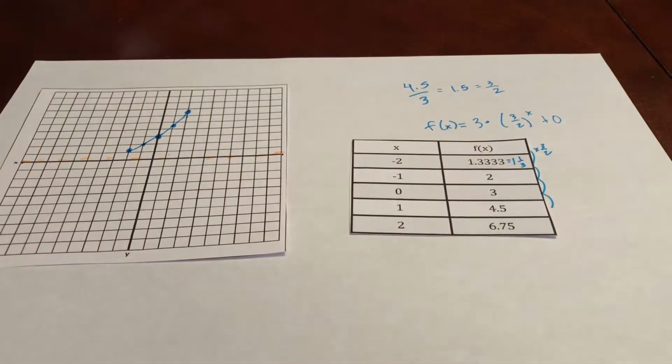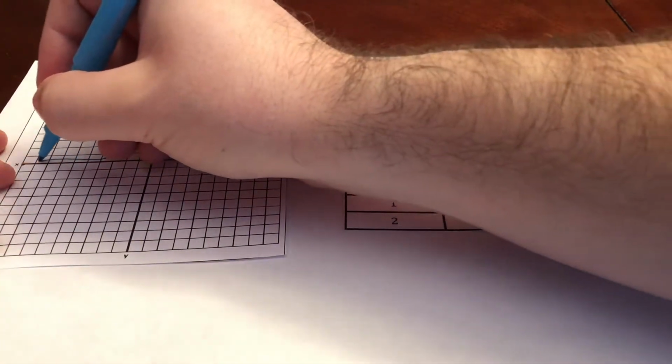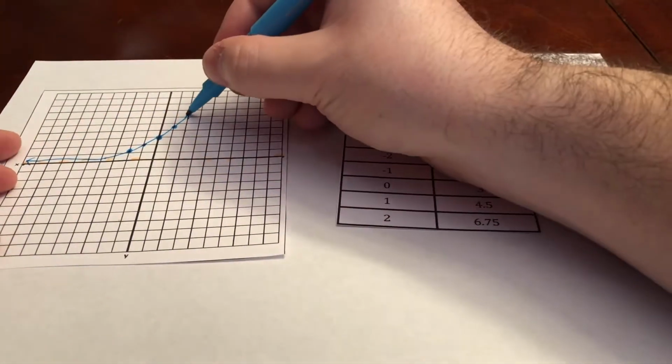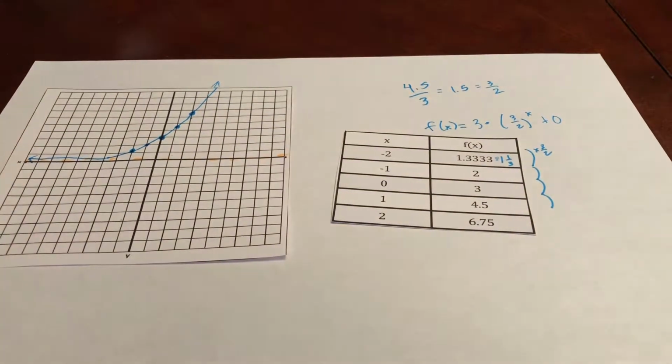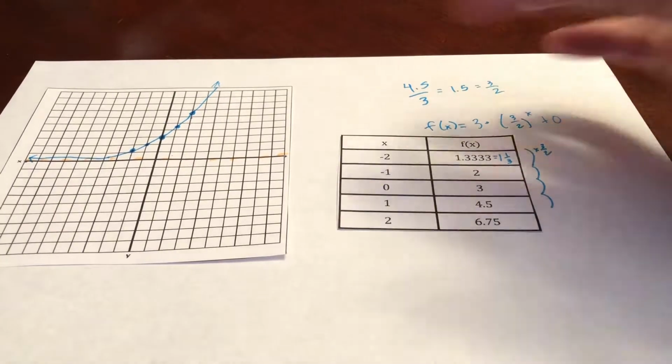That's not the graph of the function. We know based on the behavior of exponential functions, it's going to get closer and closer and closer to this line, but not cross it, and it's going to keep going up like that. Okay? So we went from a table to equation and graph.